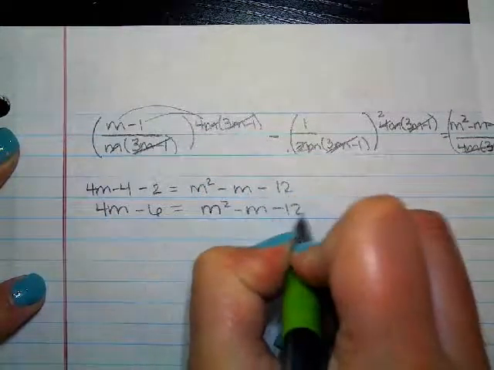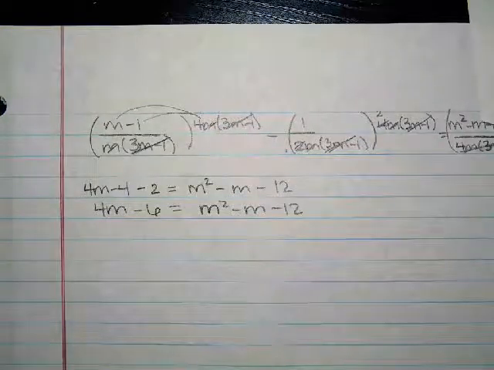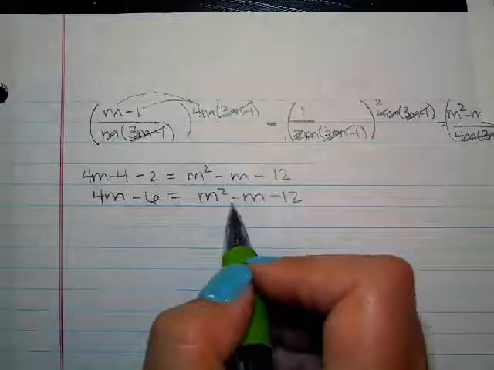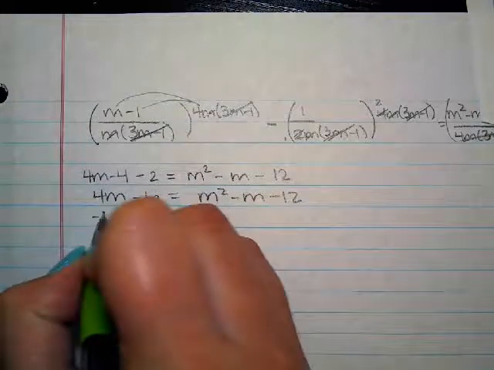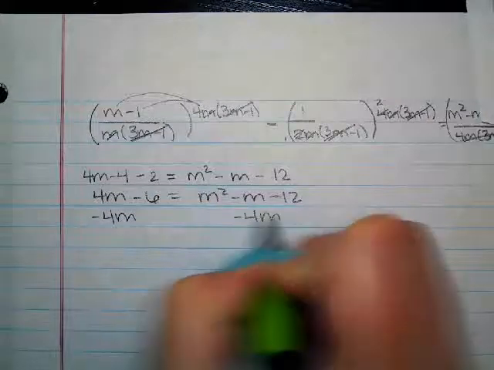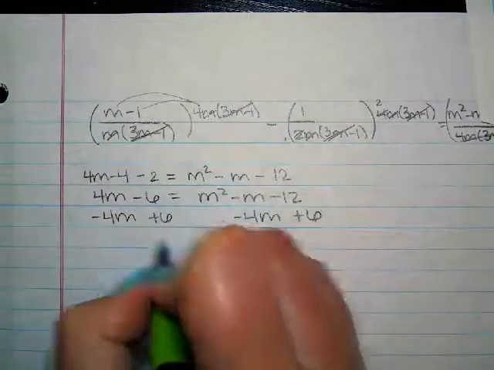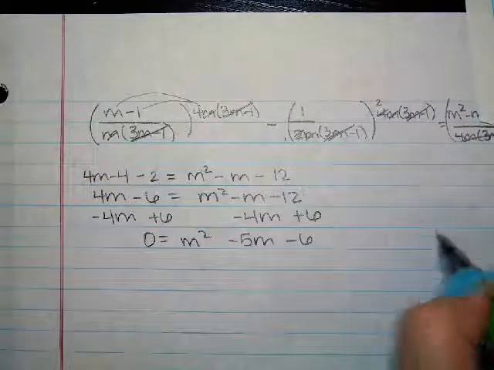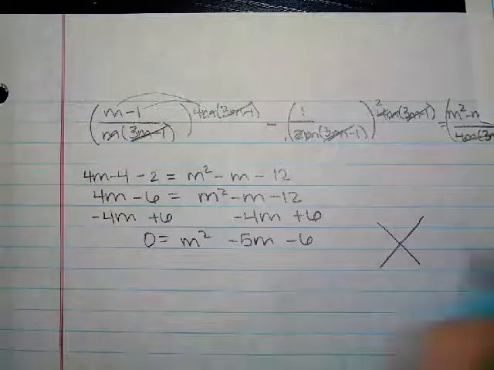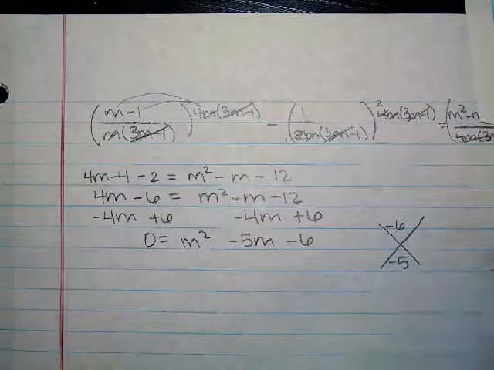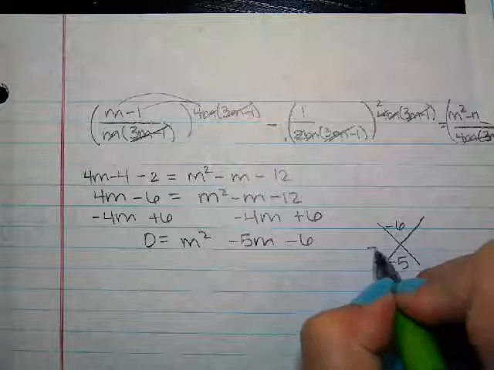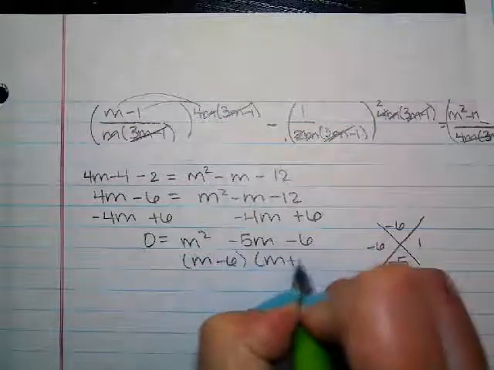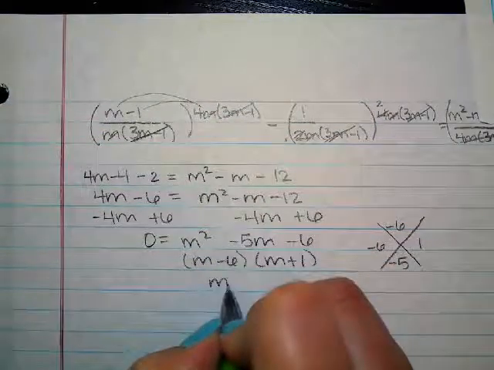So what it looks like here is we have a quadratic equation that we're solving. And the way to solve a quadratic equation is to make it equal 0. So I'm going to subtract the 4m over and add the 6 over. So 0 equals m squared minus 5m minus 6. So we're looking for two numbers that multiply to negative 6 but add to negative 5. Those two numbers are negative 6 and 1. And so m equals 6, m equals negative 1.